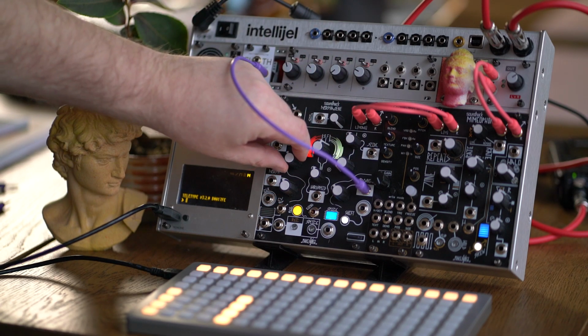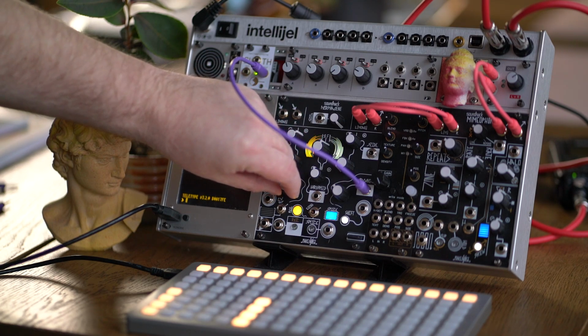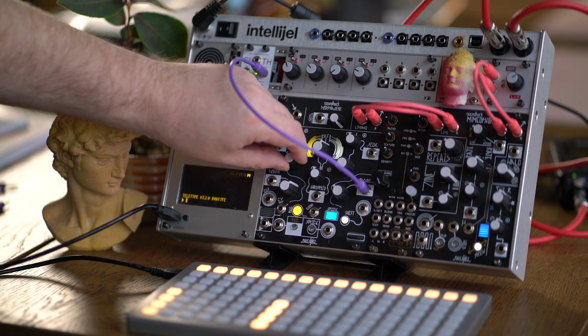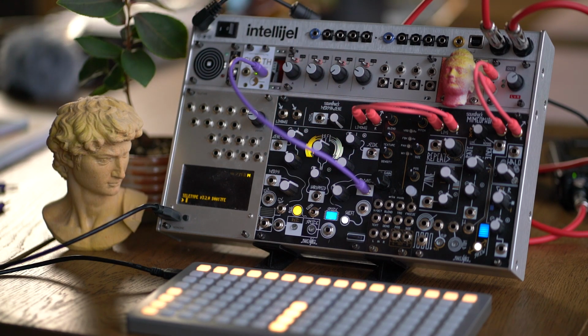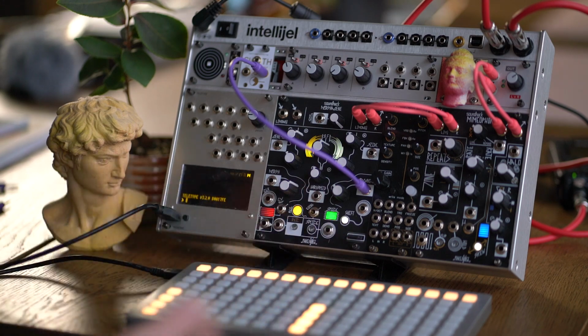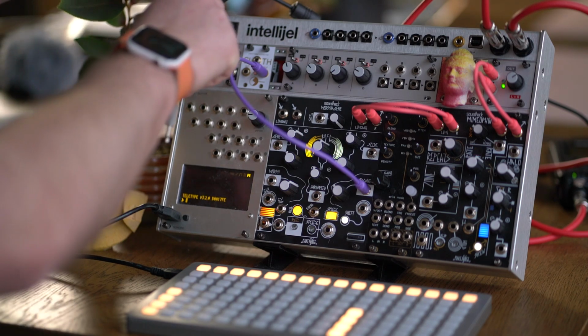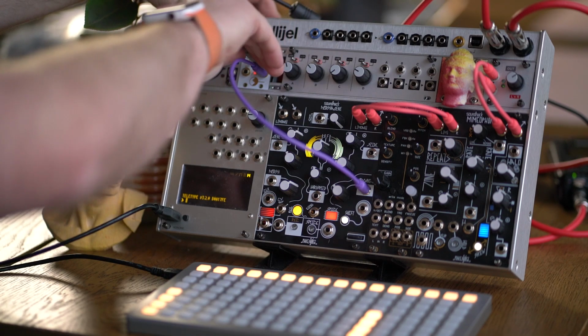Let's see what we got here. All right, so now we can hear it's cycling through them. Let's now add the CV out from this little touch point to the Sloth in.